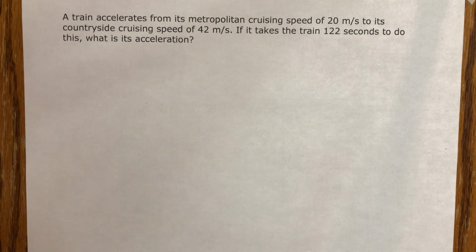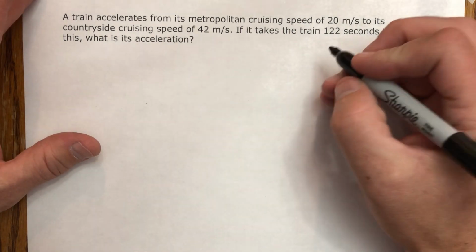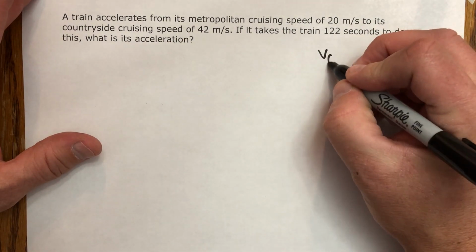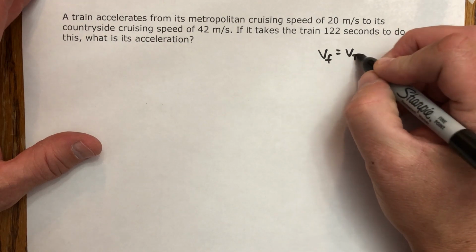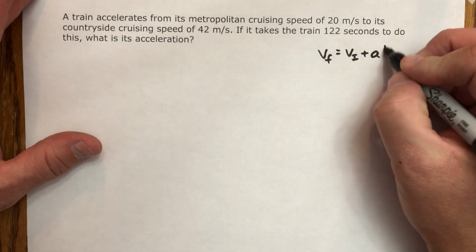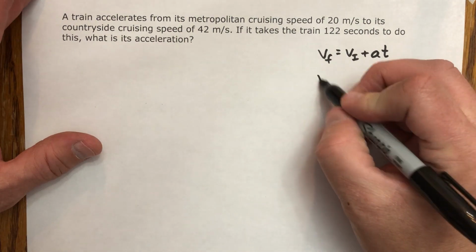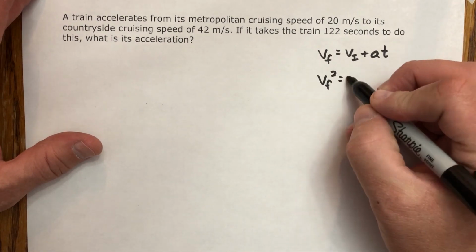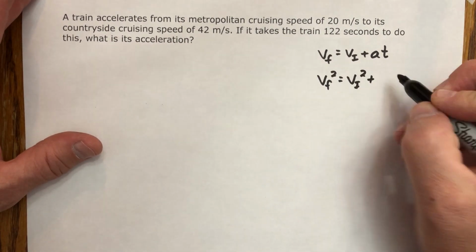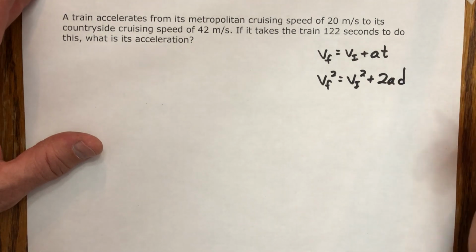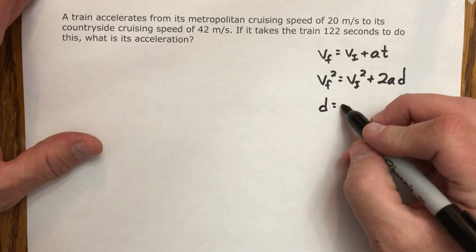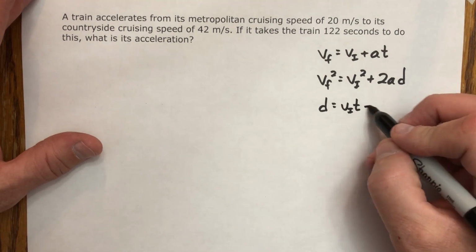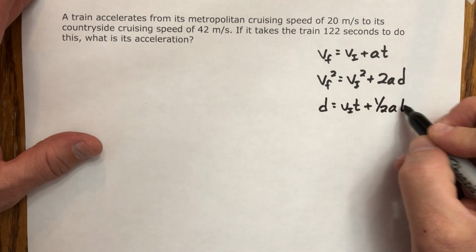Okay, we're going to do another practice problem on constant acceleration. The first thing we do is write down our three equations of kinematics. Final velocity equals initial velocity plus acceleration times time. Final velocity squared equals initial velocity squared plus 2 times acceleration times displacement. Displacement equals initial velocity times time plus 1/2 acceleration times time squared.